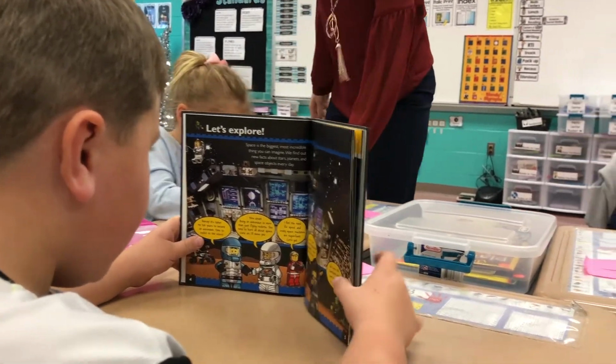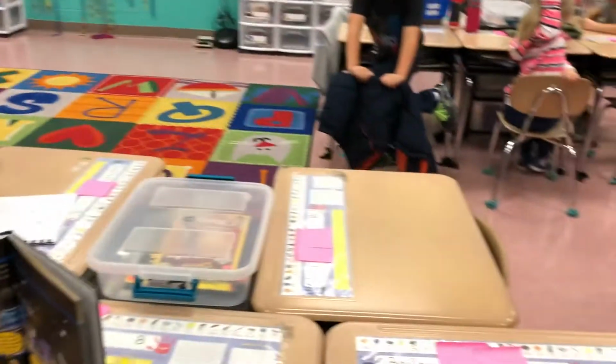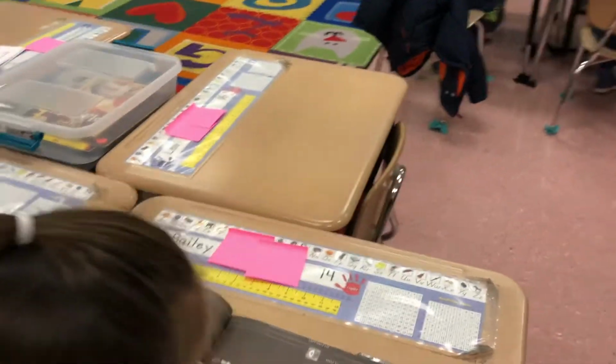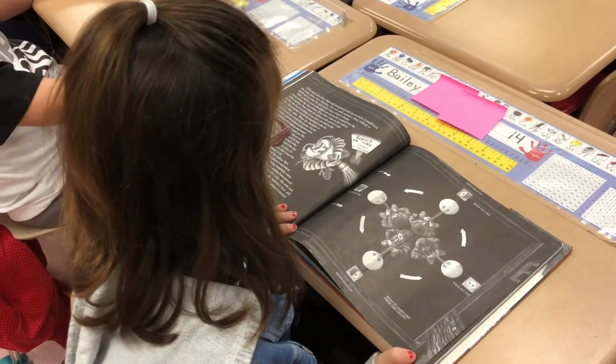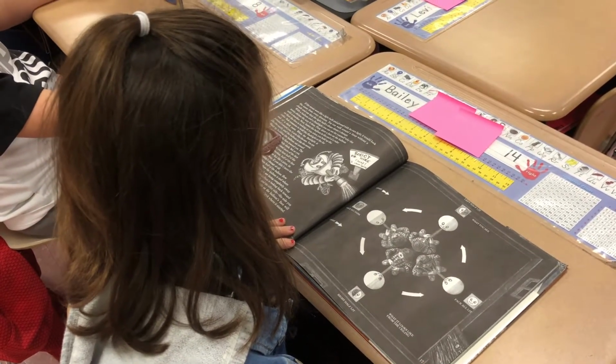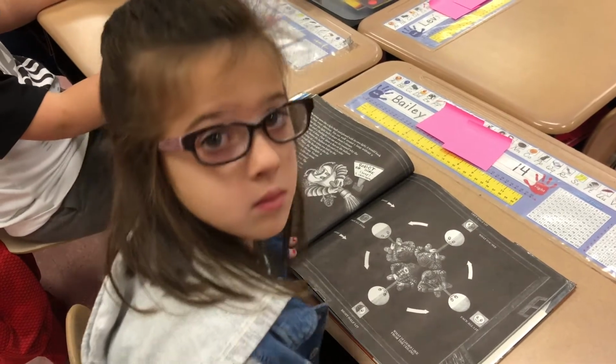So the unit design framework that's outlined in Teaching Literacy in Tennessee is really a way for us to support students in building schema while they're also building proficiency as readers and writers.